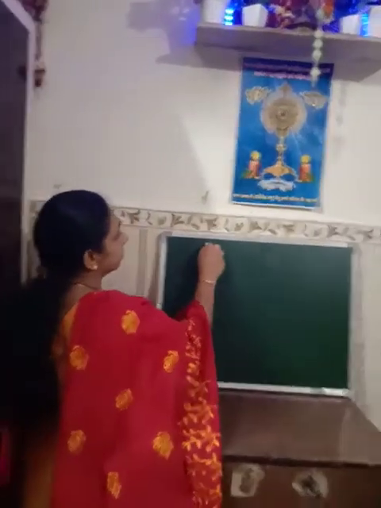In the previous class we have discussed electric charge and its properties in detail. Now we are going to discuss the second topic of the chapter, that is Coulomb's law.